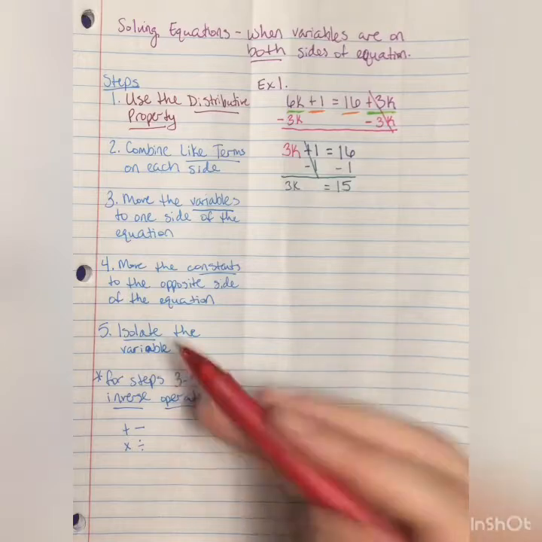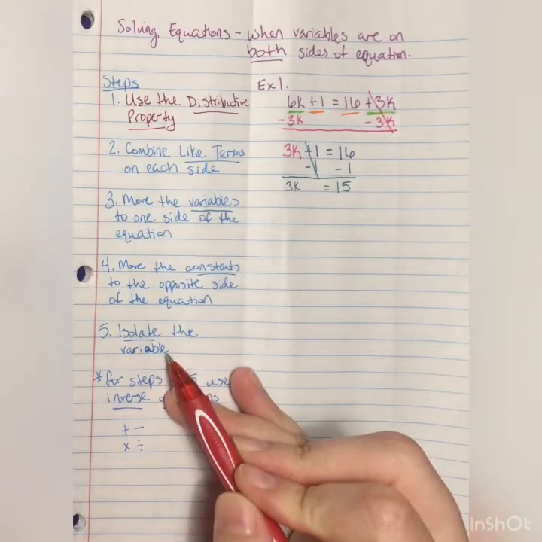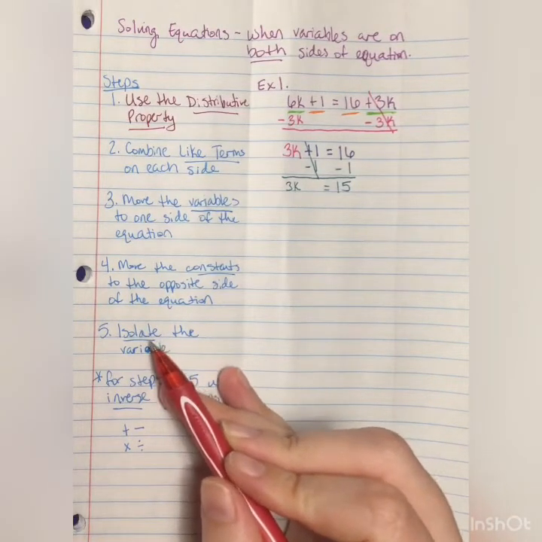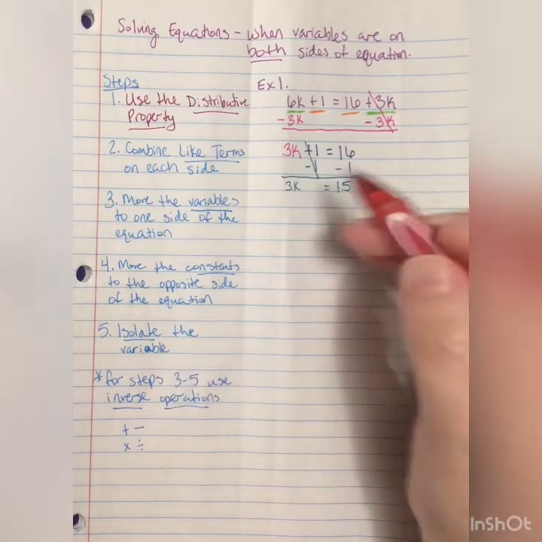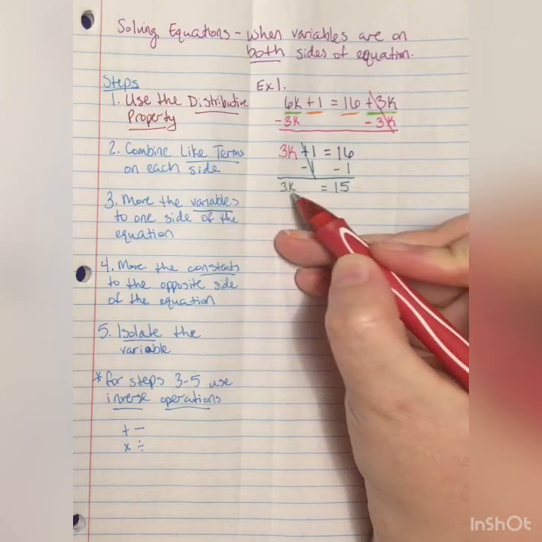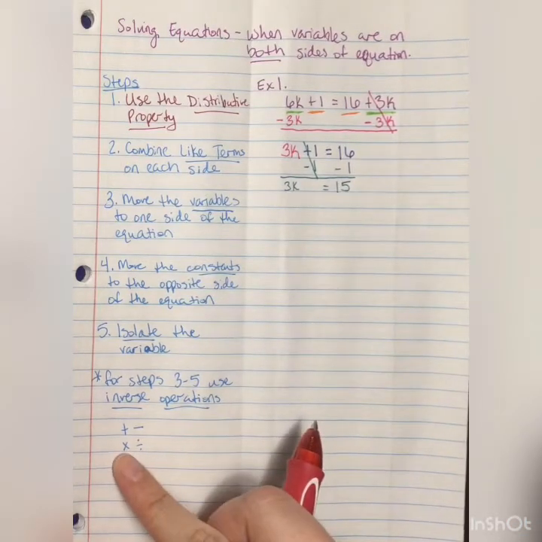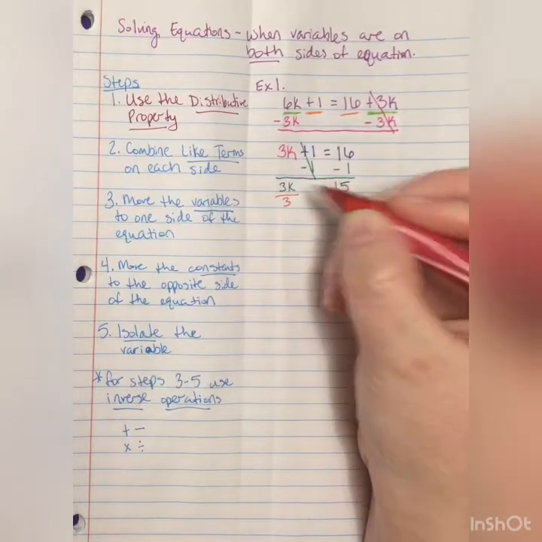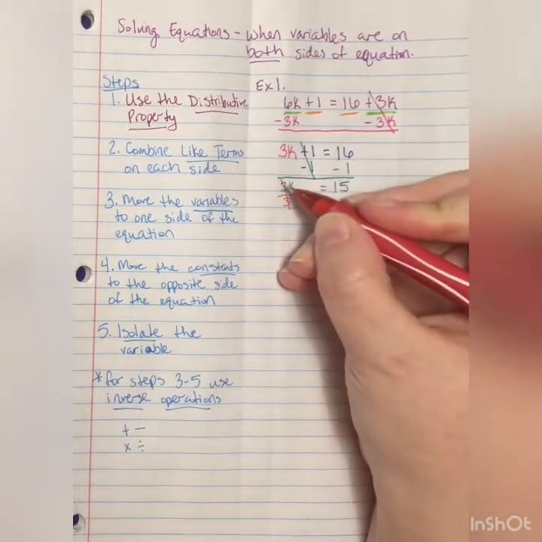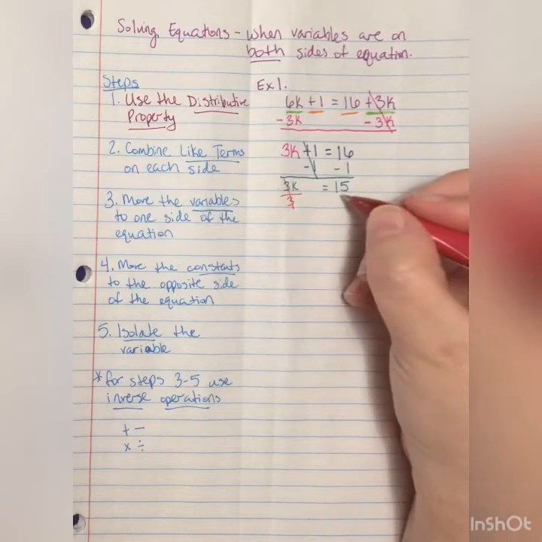All right, and my final step, step 5, I'm going to isolate the variable. So when I say isolate, it means get it by itself. So this is read as 3 times K. So we said before the opposite of multiply is to divide, so I'm going to divide by 3. If it was a negative 3, I would be dividing by a negative 3.